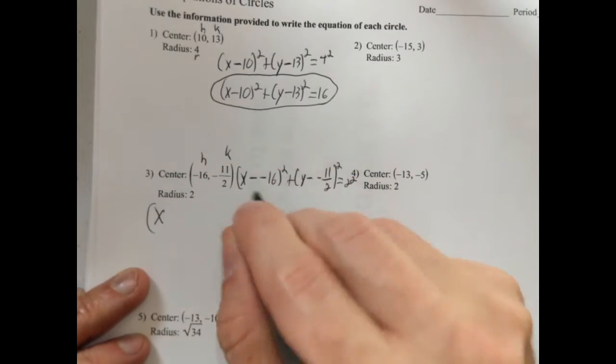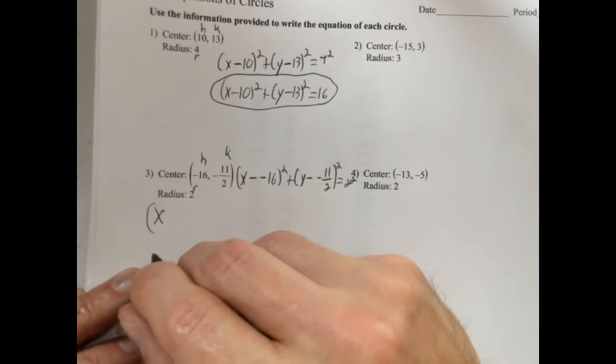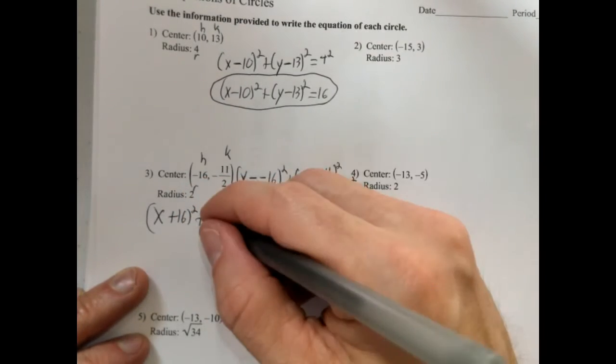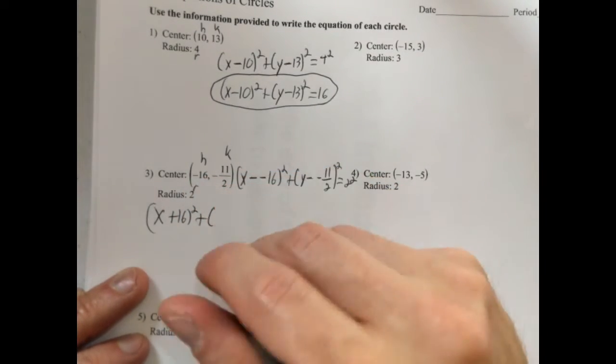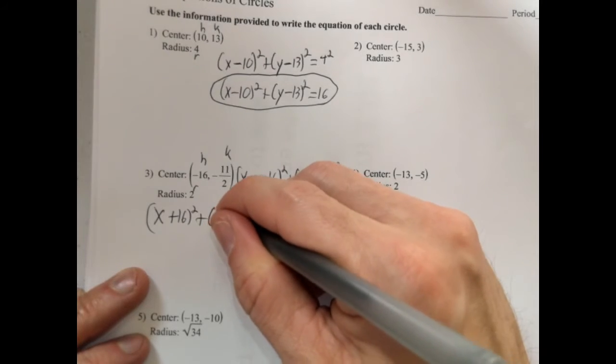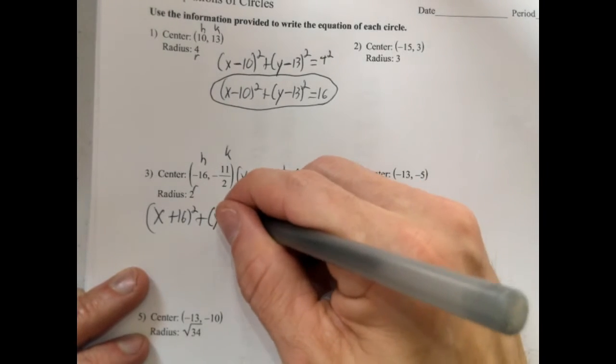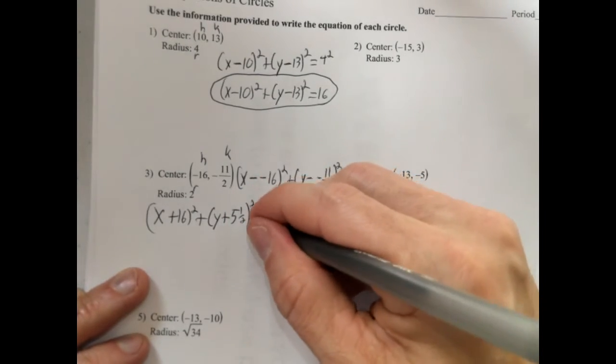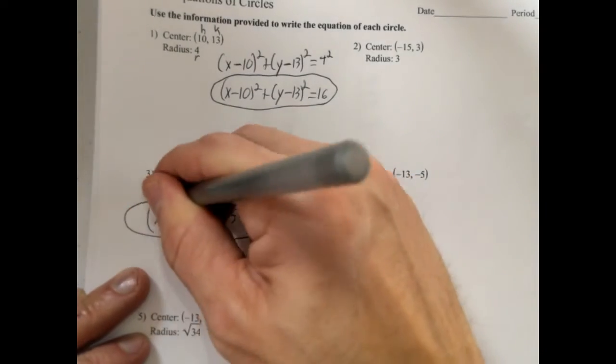Our radius is 2. That's how we knew that was r, by the way. I should have labeled that. So this becomes plus: (x + 16)² + (y + 5.5)² = 4. And that's it.